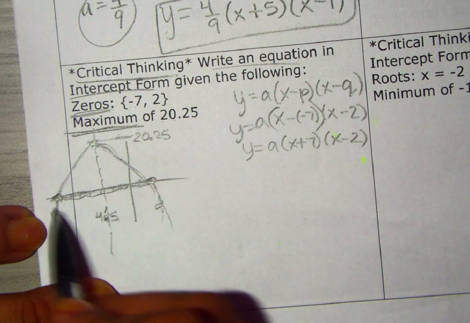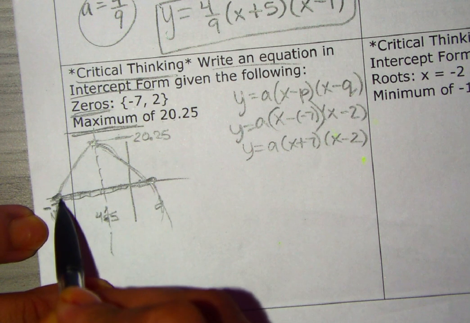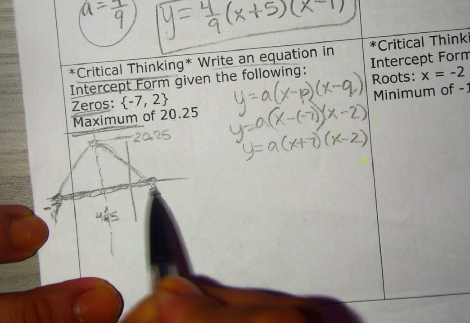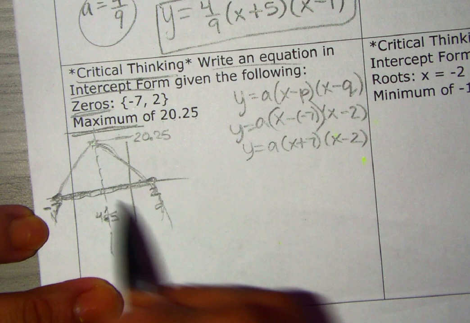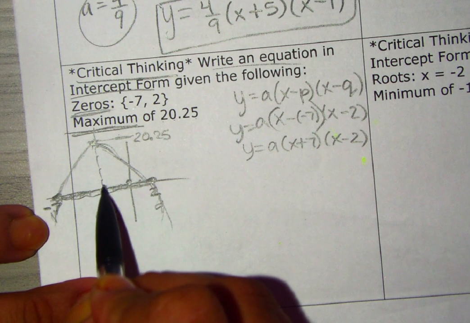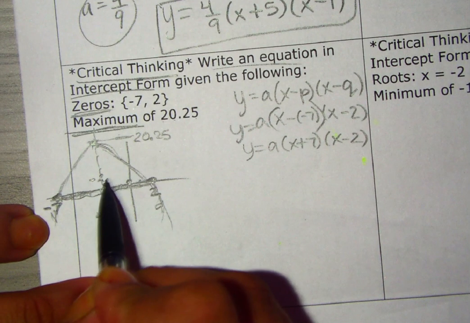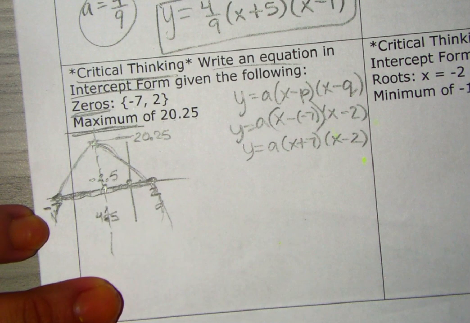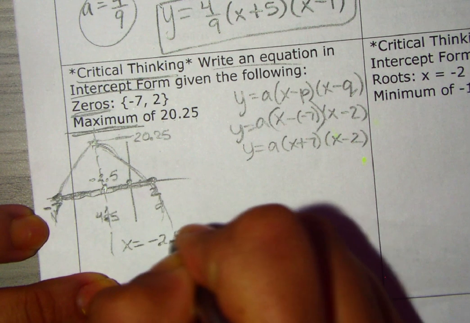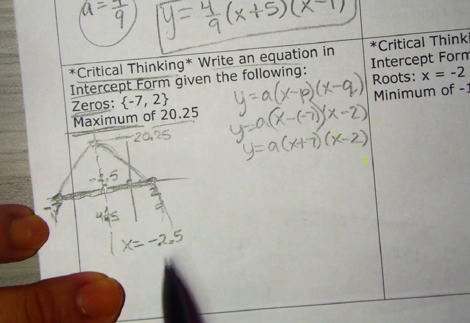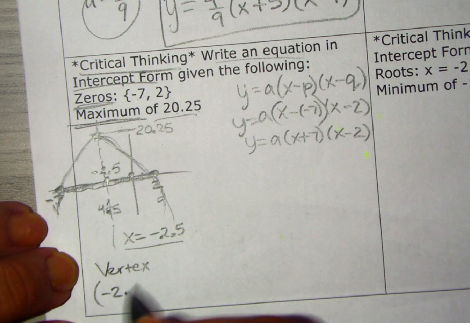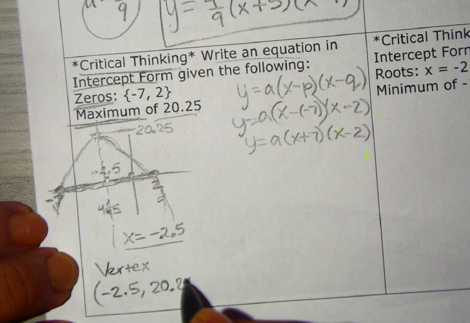So if we look at the distance, this is negative 7. And if we trace back 4.5 spaces, or if we look at this as a 2 and move this way 4.5 spaces, where do we stop? So 1, 2, that's 0, 1, 2, and then half. So we're looking at negative 2.5 being the x value that the axis of symmetry cuts by. So x equals negative 2.5. If we put the maximum and the axis of symmetry together, it creates that vertex of negative 2.5, comma 20.25.